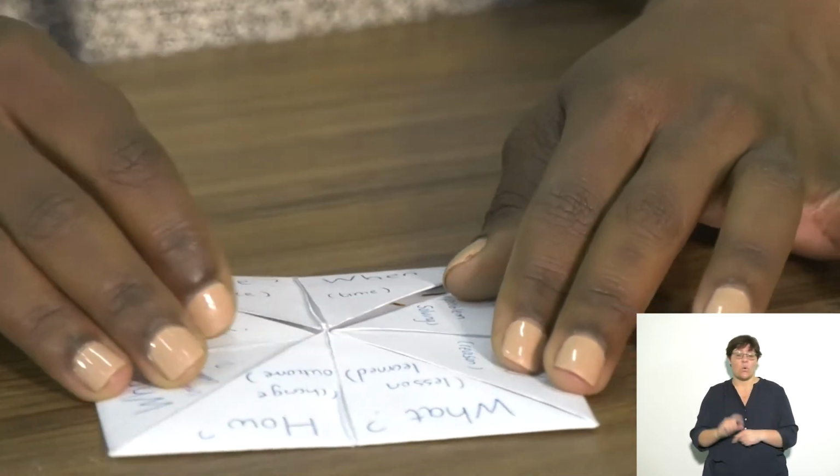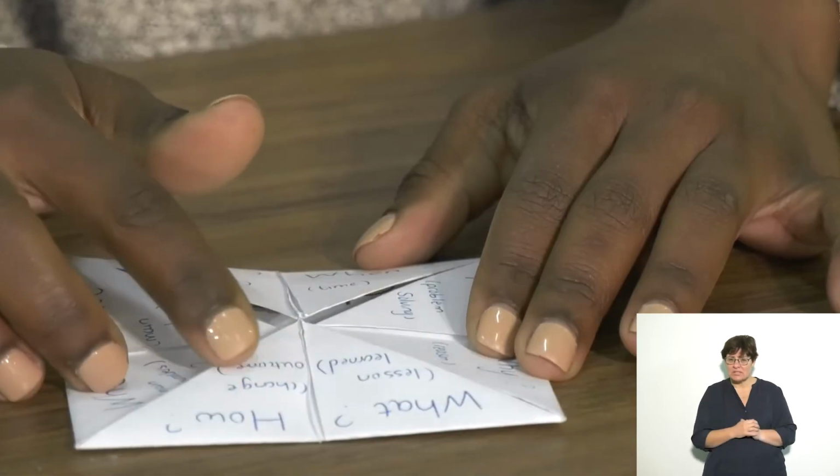The next one is why? What was happening? Why was it happening the way it was? The next one is what? With the what, I'm looking at, is there a lesson that I've learned from the story? The next is how? Could you have changed the ending of the story in any way?